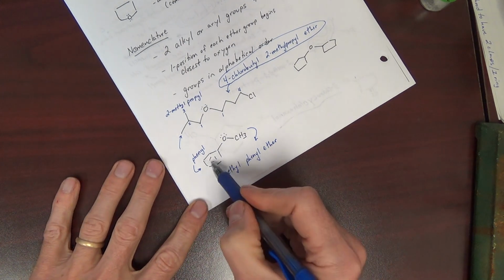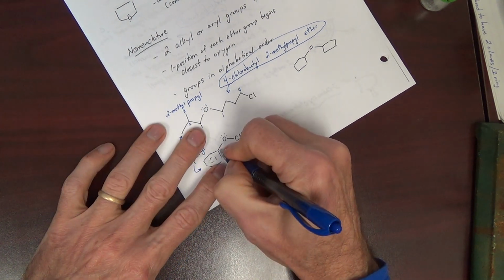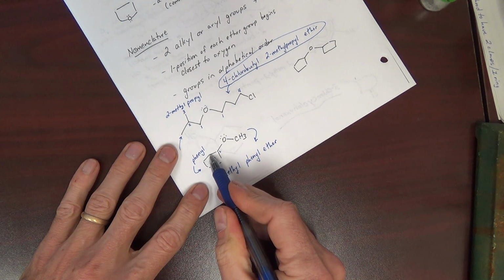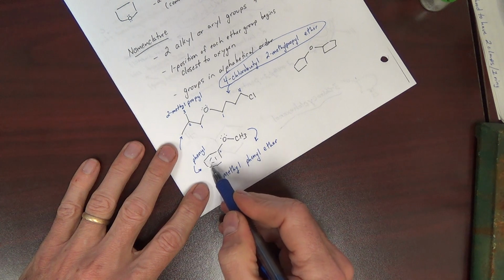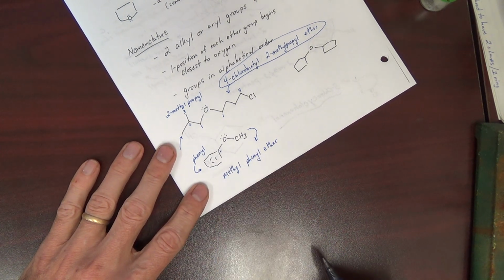Now later on we may see substituents on the phenyl. We could just add substituents. We would know that that's the 1 position. If a substituent was here, that would be the 2 position. But we'll look at that actually during test 2 when we look at the chemistry of aromatic compounds and the nomenclature of aromatic compounds.